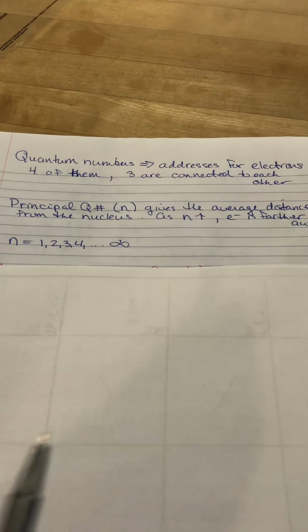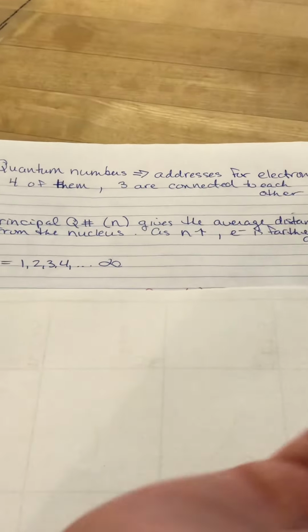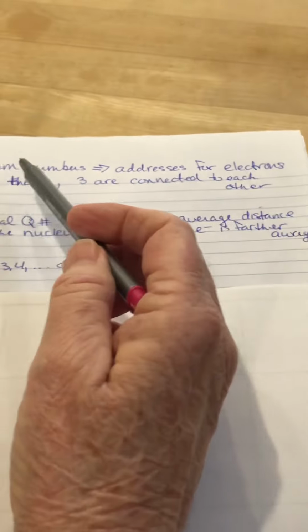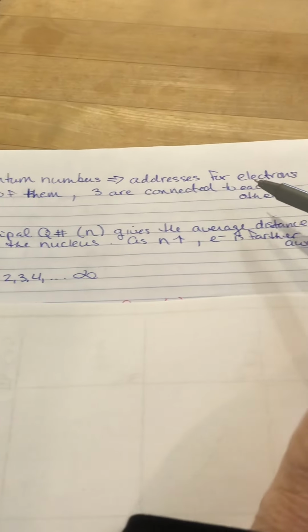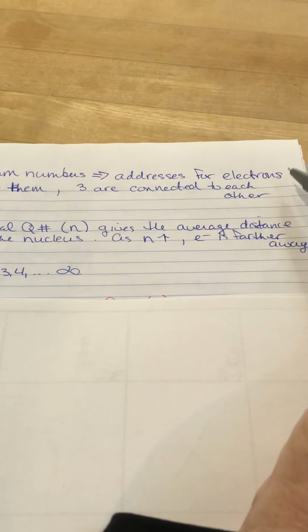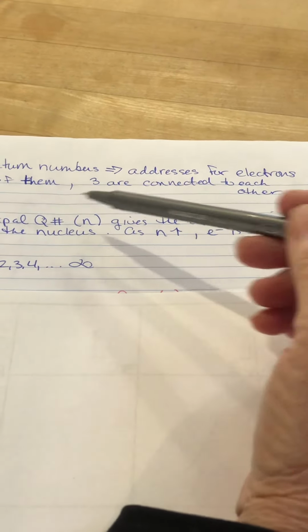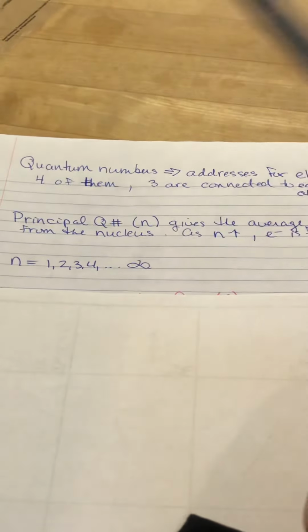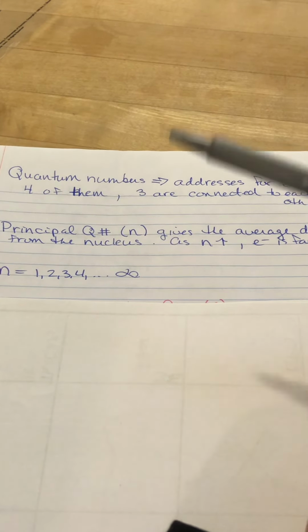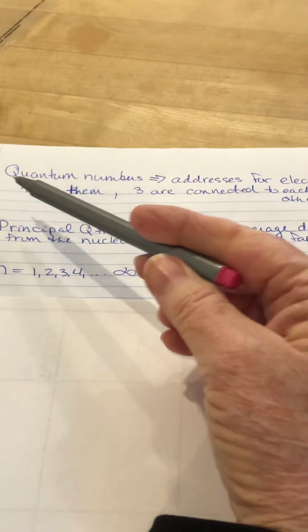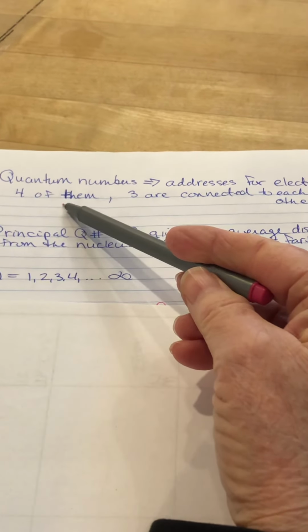So today we're going to talk about kind of the weirdest stuff you are going to hear in this class, and it's the topic of quantum numbers. Quantum numbers are essentially addresses for electrons. Just like we discussed before going into this, one will be dependent upon the one before it. There are 4 of them, 4 quantum numbers.